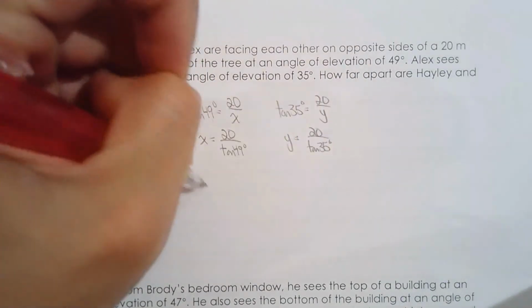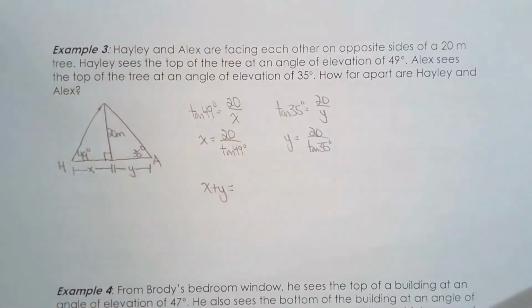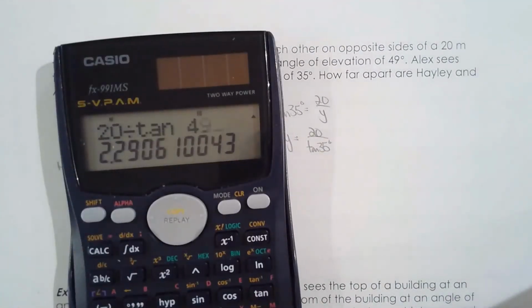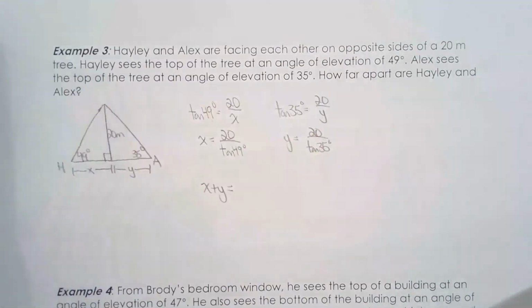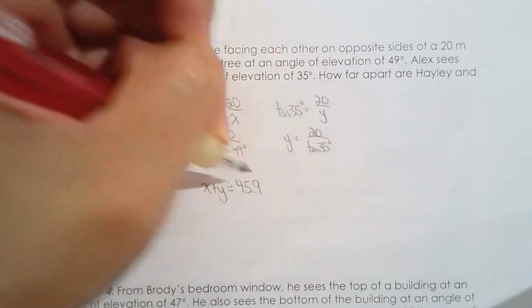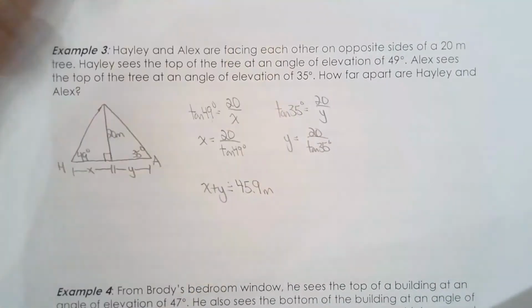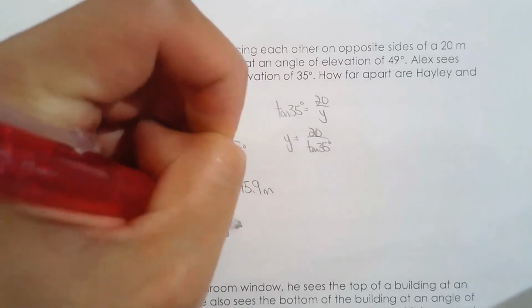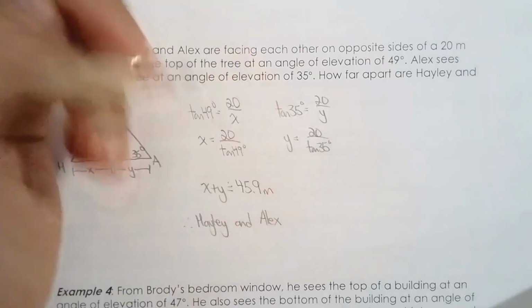So x plus y is equal to about 45.9. Therefore, Haley and Alex are approximately 45.9 meters apart.